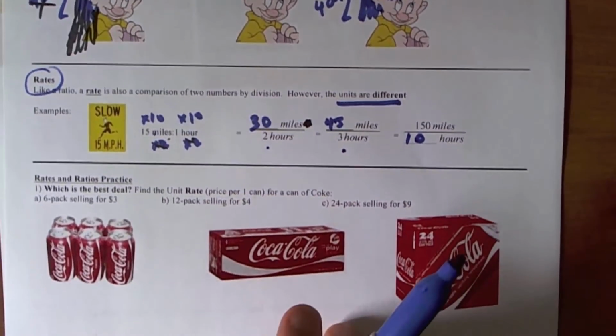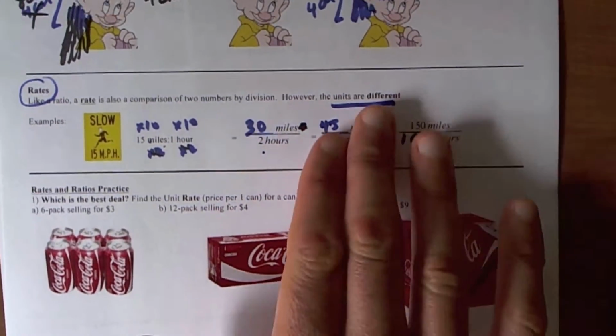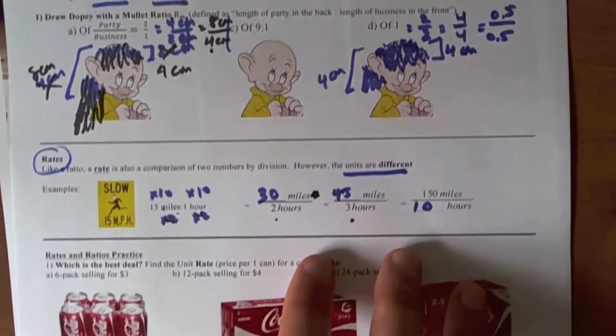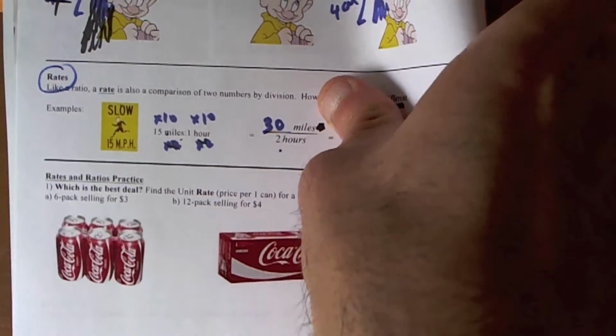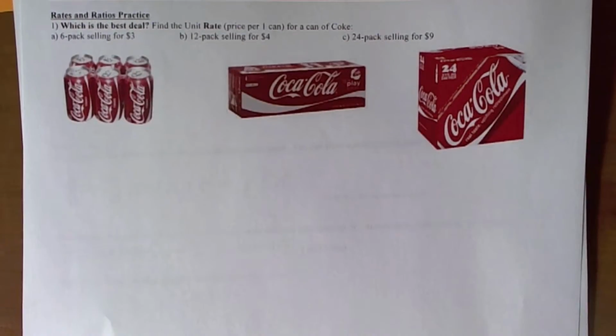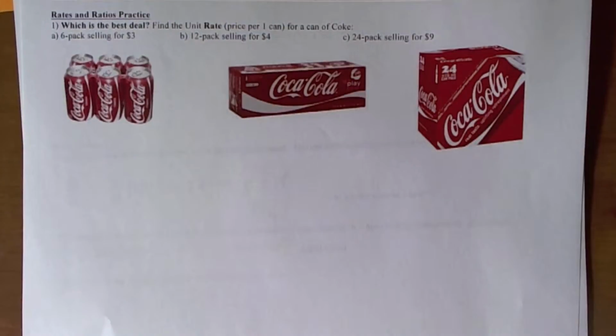miles every 10 hours. Okay, so with rates and ratios, the key thing is the units are different, or there are no units here, or the same units. So we can practice this in real life. We can apply this whenever we go shopping. Oftentimes stores sell different amounts, and by calculating the rate or ratio, we can see which is the best deal. So I could find the unit rate, which is the price per 1 can for a can of Coke.